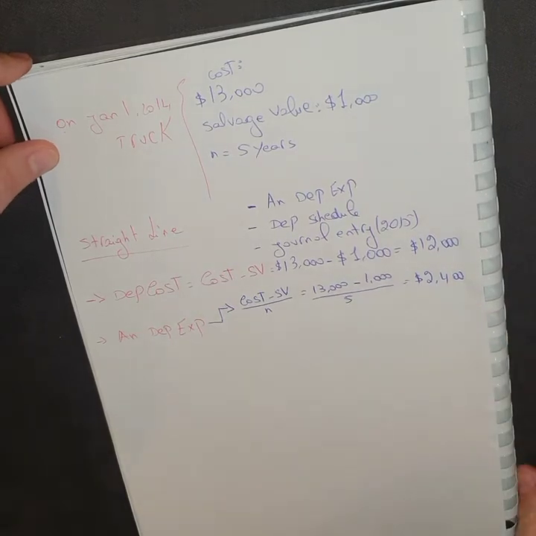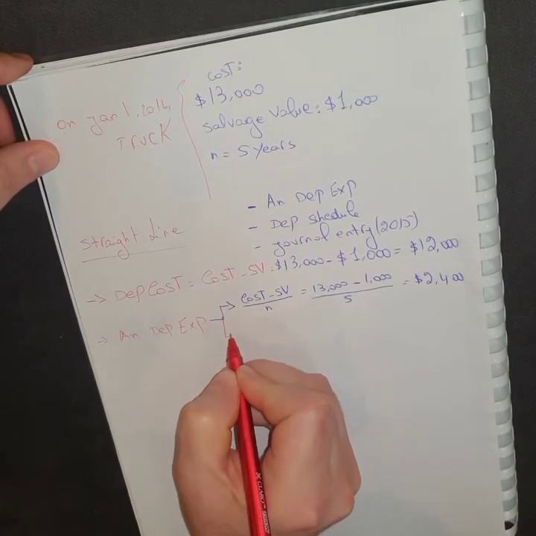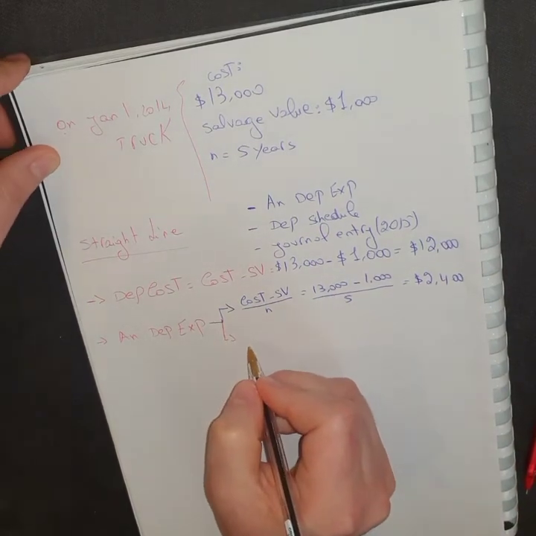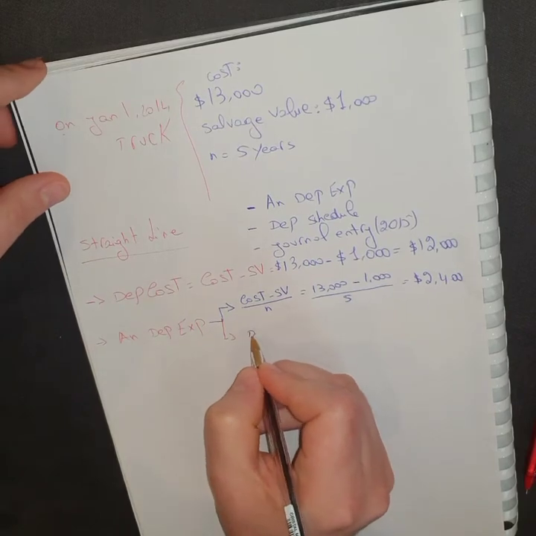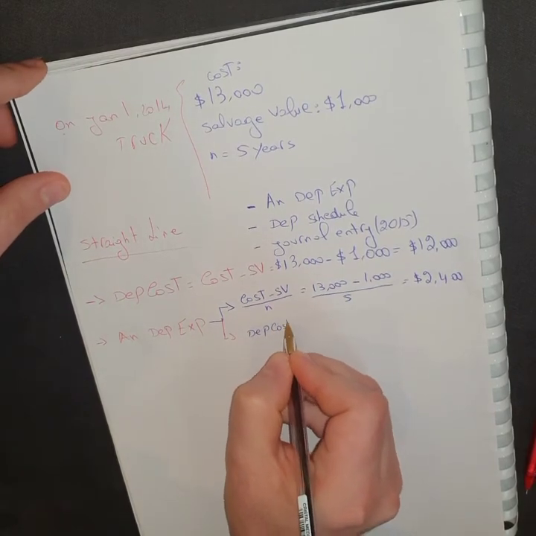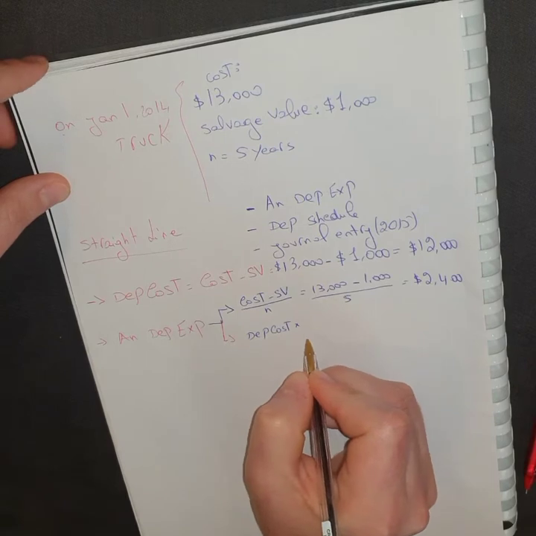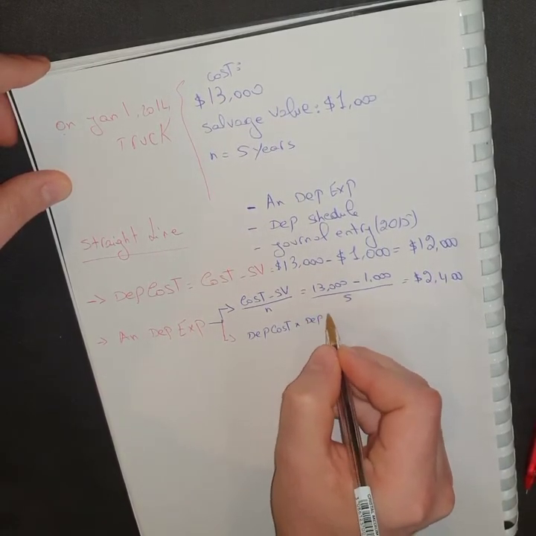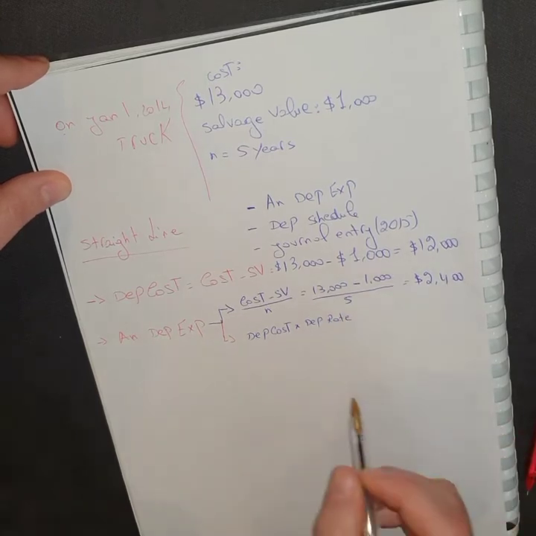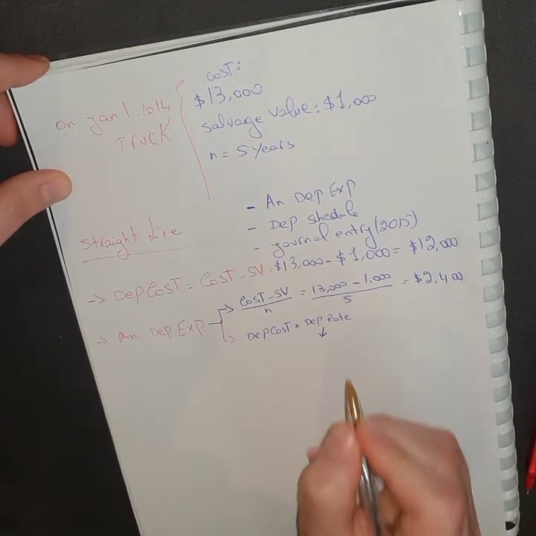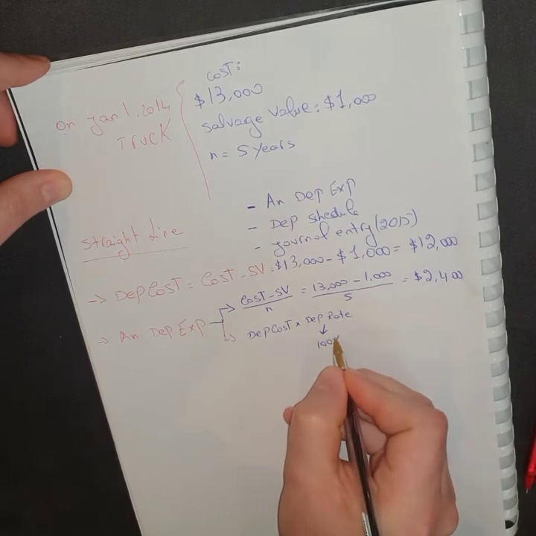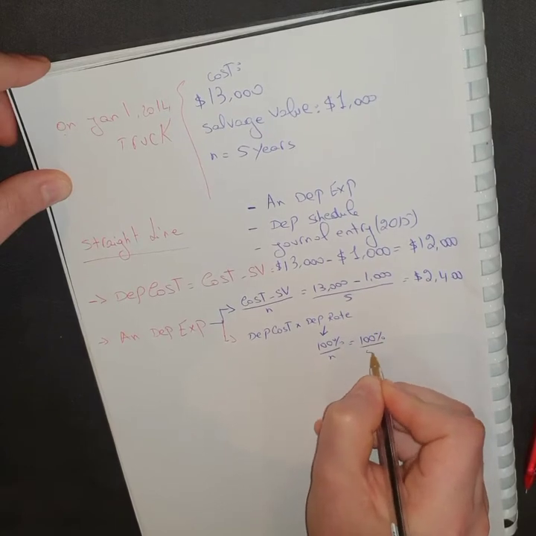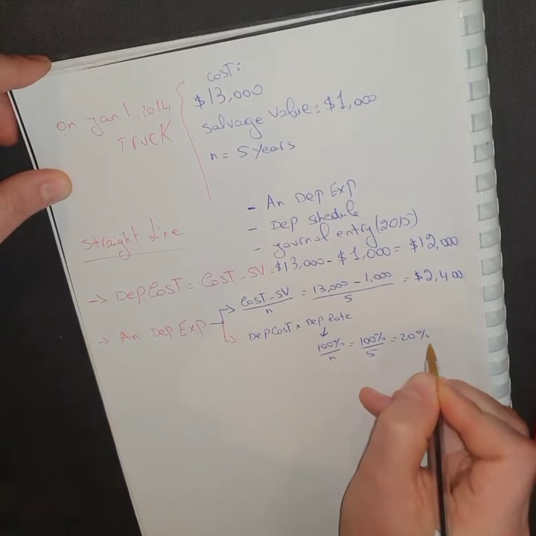Or, to use the depreciation rate, it is equal to depreciable cost times depreciation rate. The depreciation rate equals 100% over n, which is 100% over 5, equal to 20% in this exercise.